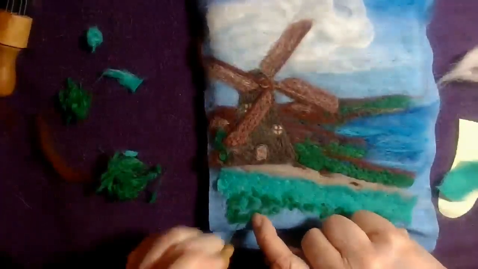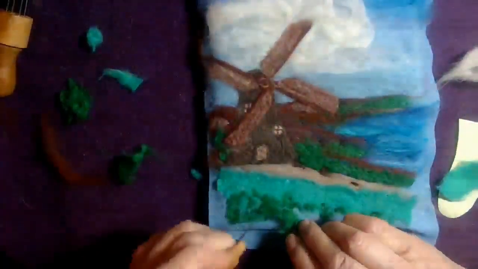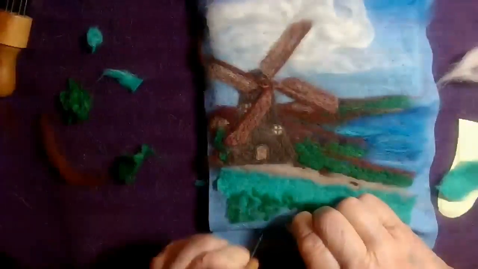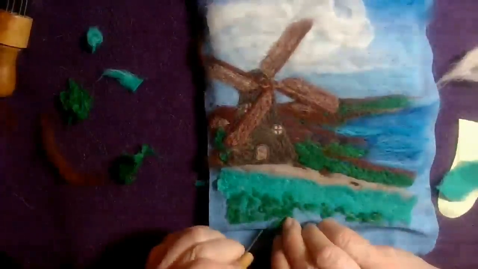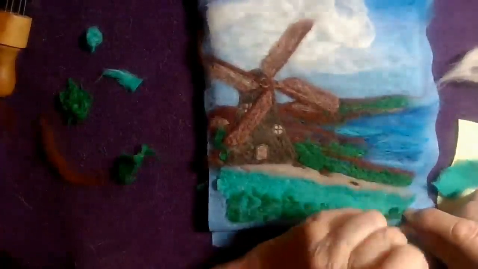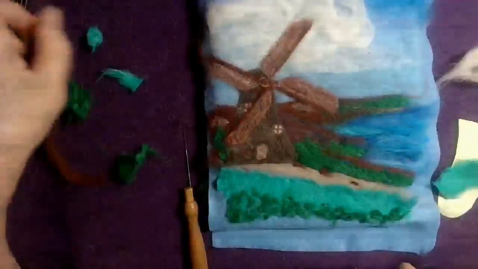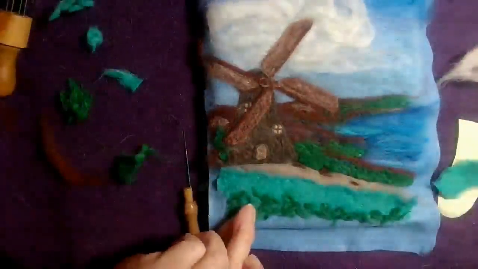Glad I did a lot of these because I think I'm going to need them. I got a whole bunch. A couple of these taller ones here.